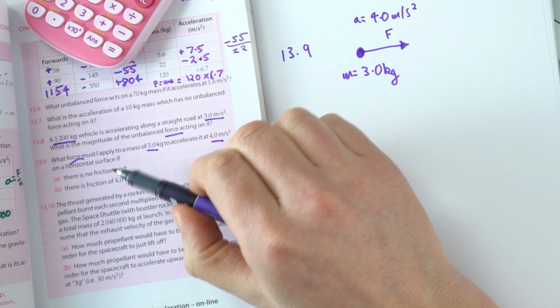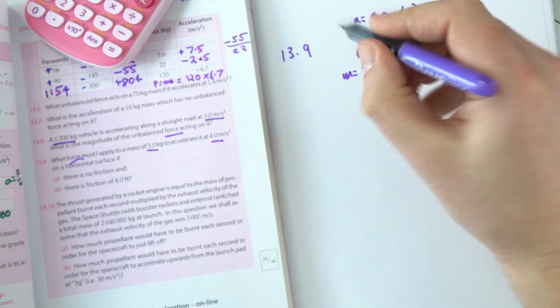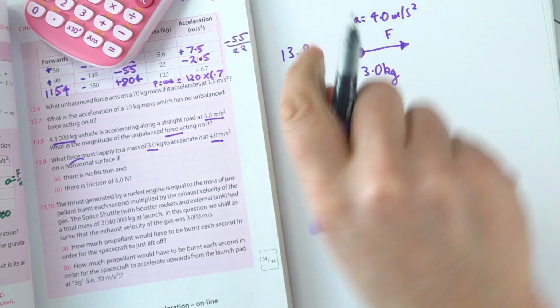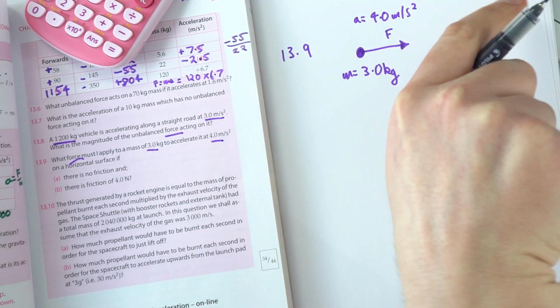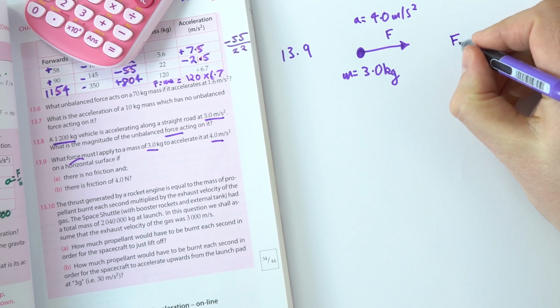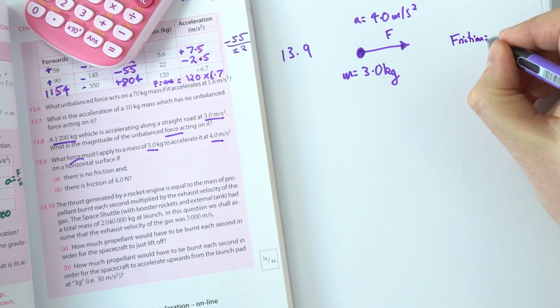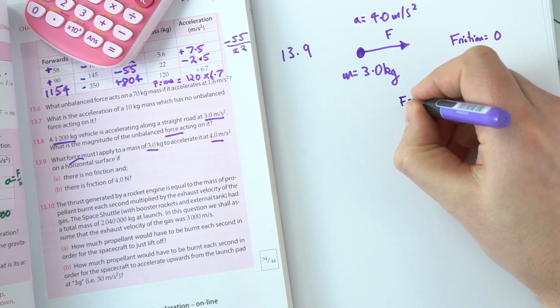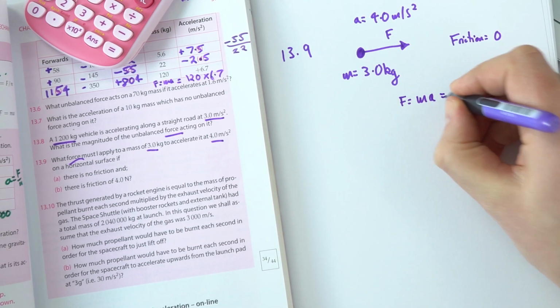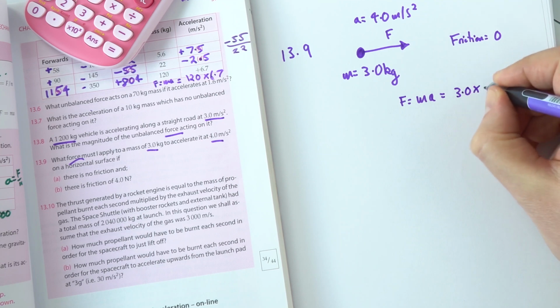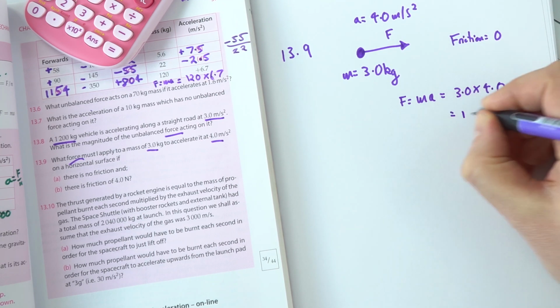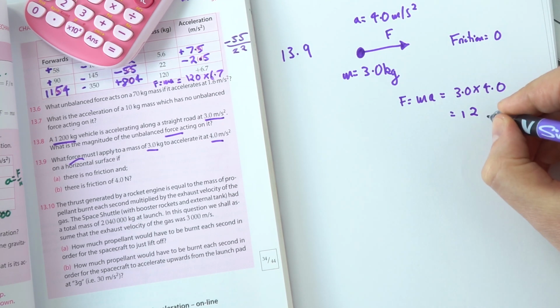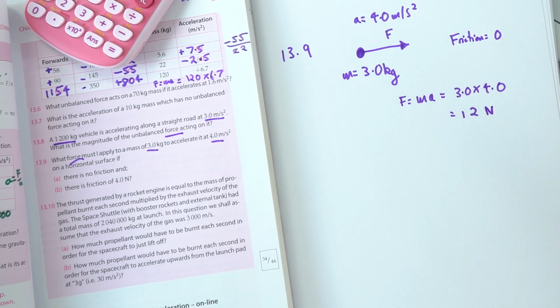Now the first one says there's no friction, and that means in the opposite direction to the direction the force is being applied in its motion, the friction, also F, is equal to 0. So in this case here, the resultant force is just equal to its mass times acceleration, which is 3.0 times 4.0, which is equal to 12 newtons. Okay, that's all pretty straightforward.